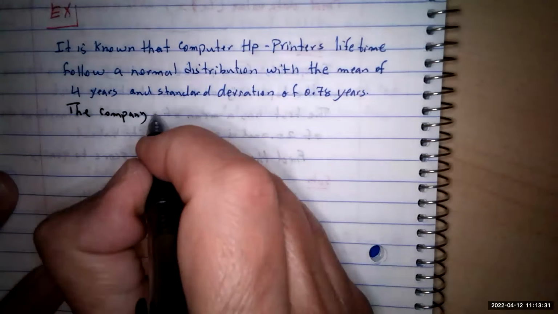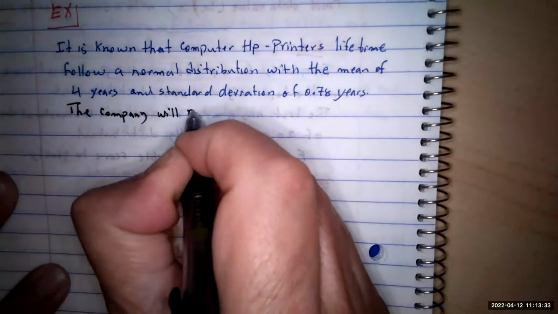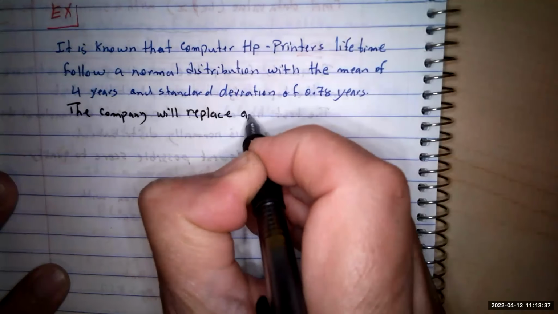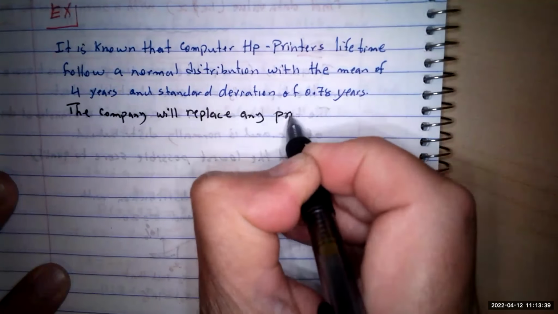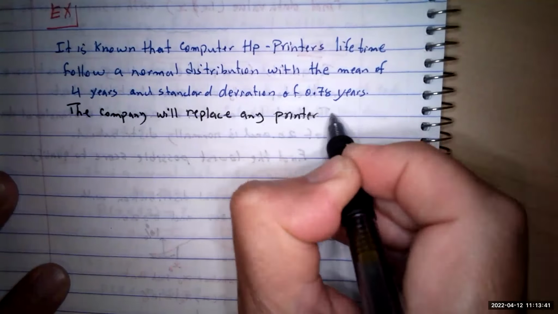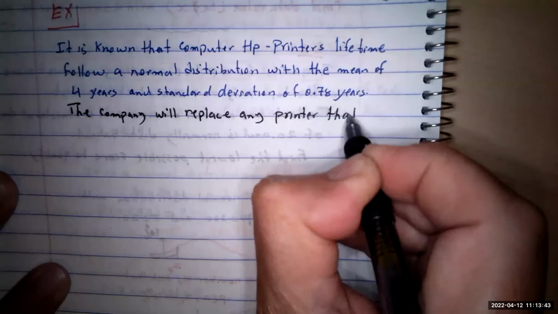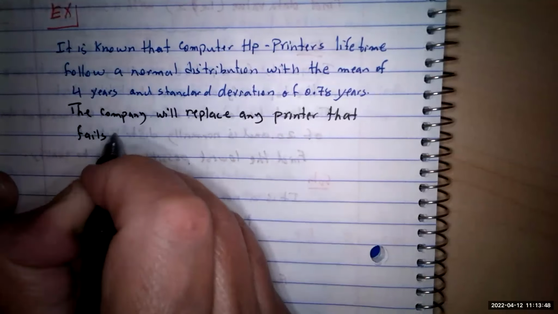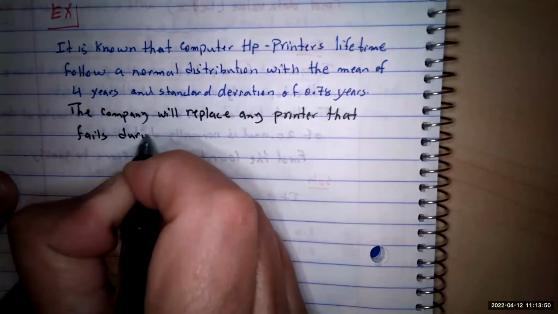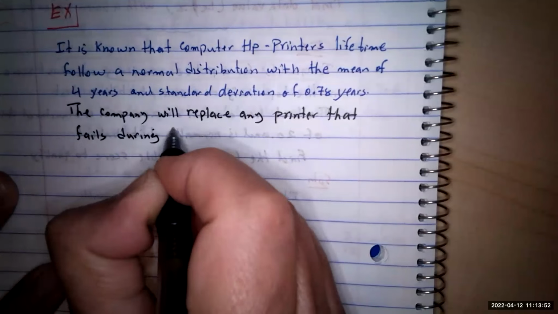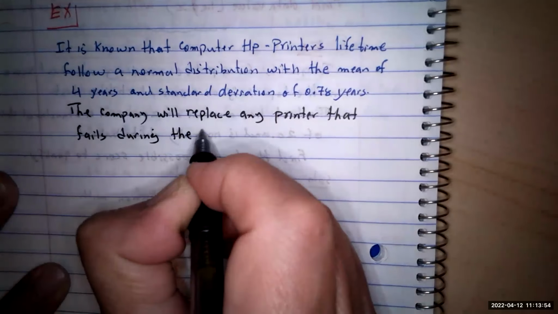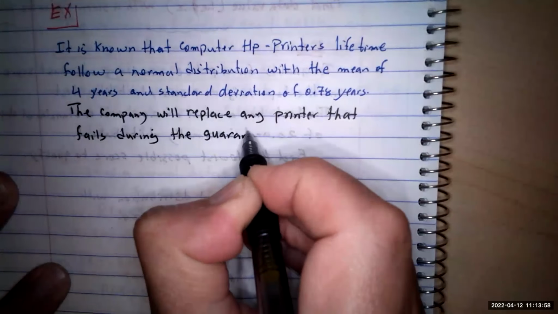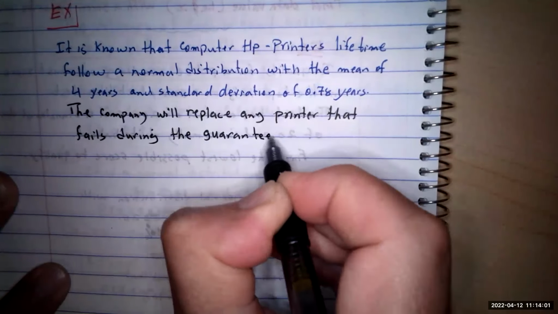The company will replace any printer that fails during the guarantee or warranty period.